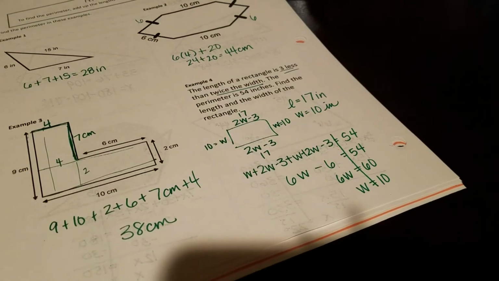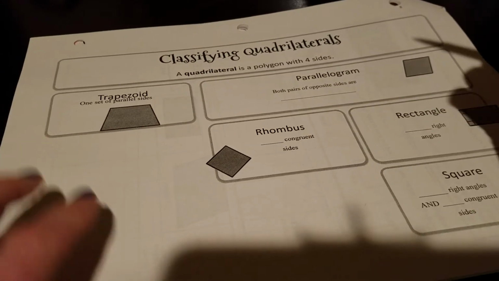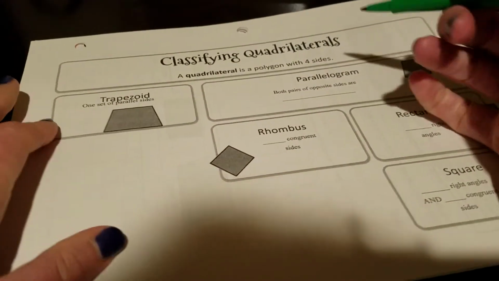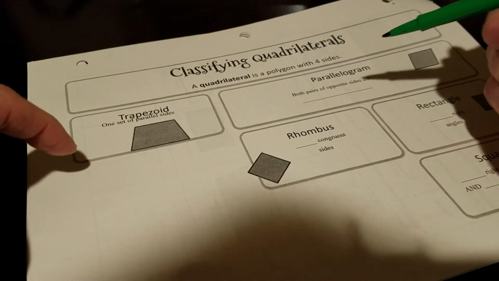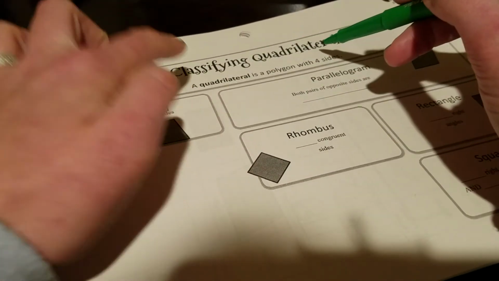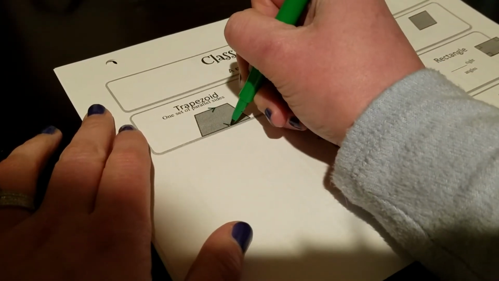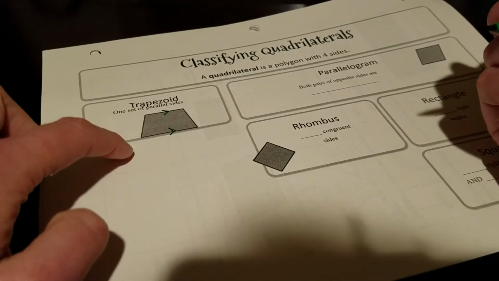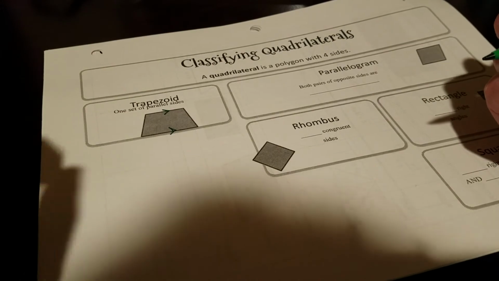So that's just perimeter. The next page, we're going to talk real quick about classifying quadrilaterals. Quadrilaterals are basically polygons with 4 sides. So there's kind of 2 sort of different areas here. The first thing that you need to figure out is, does the quadrilateral have pairs of parallel sides? Yes or no? If not, then it's just simply a quadrilateral. If it has one set of parallel sides, which we're going to demonstrate here with those arrows, that's going to be called a trapezoid. So trapezoids have one set of parallel lines.